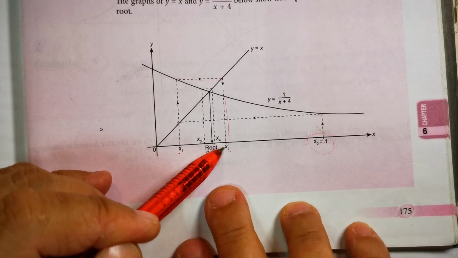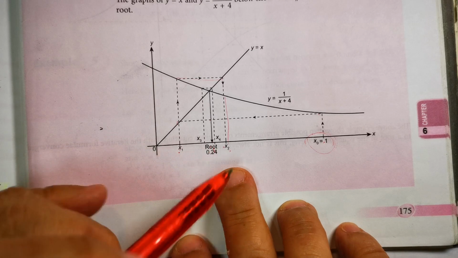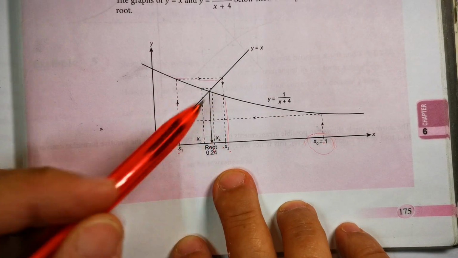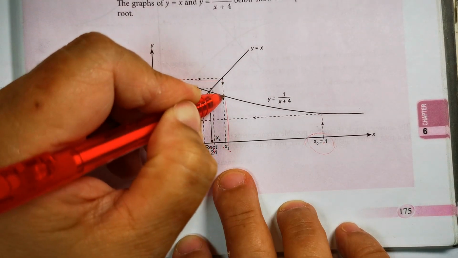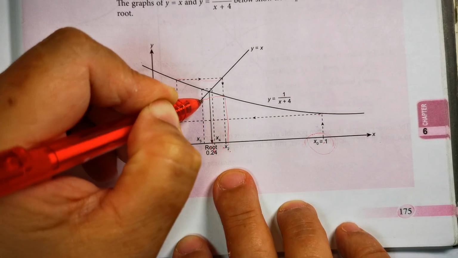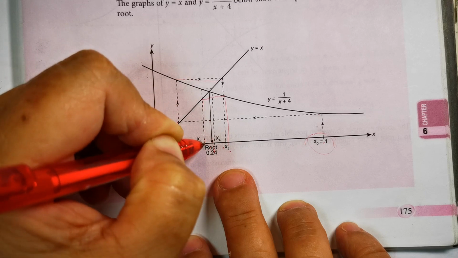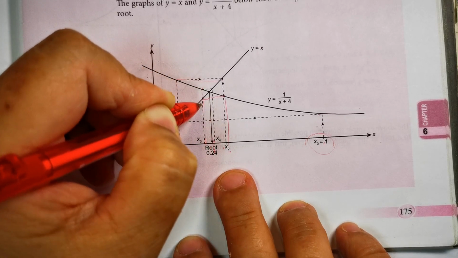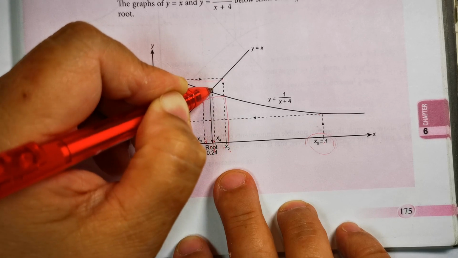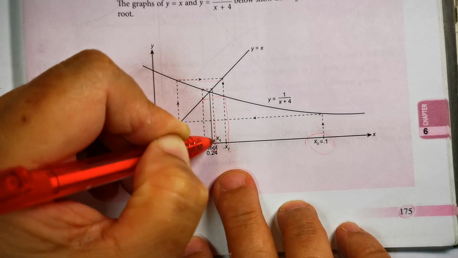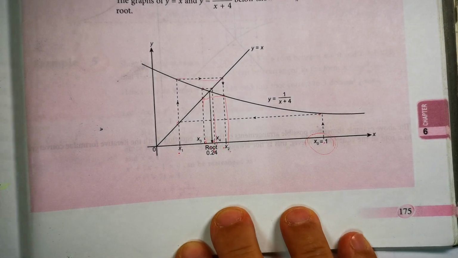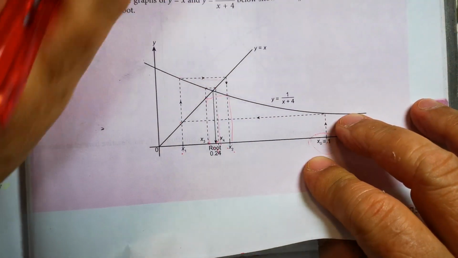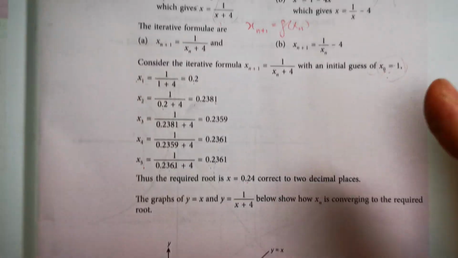The third one, when you come here, you cut here. This one touches the curve, then cut here. So you get the third one, x3. Even closer. Then go up again, repeat the same step. You get something even closer and closer to the actual root. They even show you the graph, right?